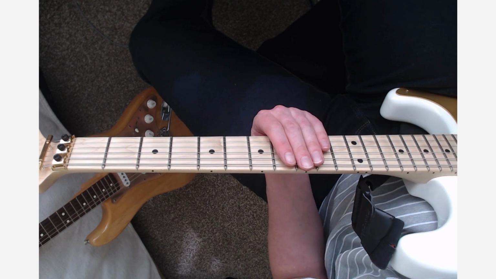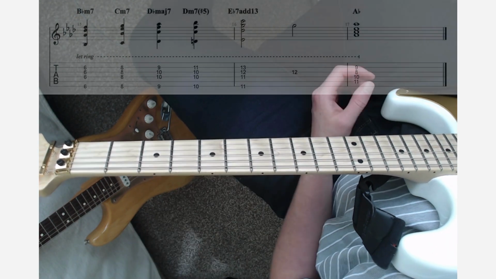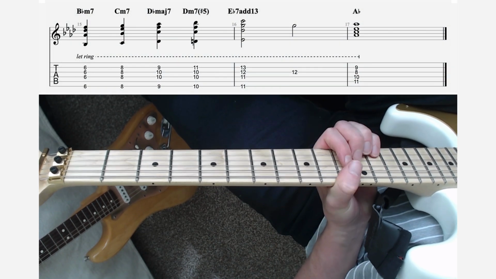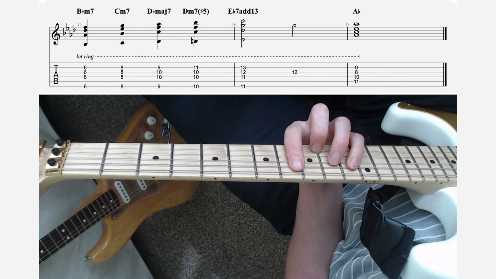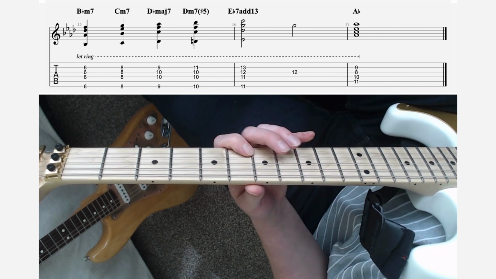Let's look at example number 3. So example number 3 sounds like this. Okay, so what did I do there? Well, this is the melody on one string.